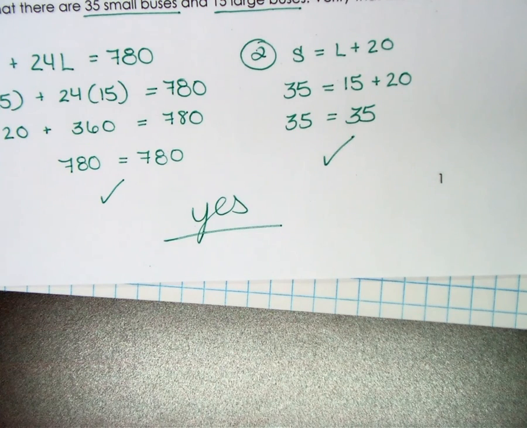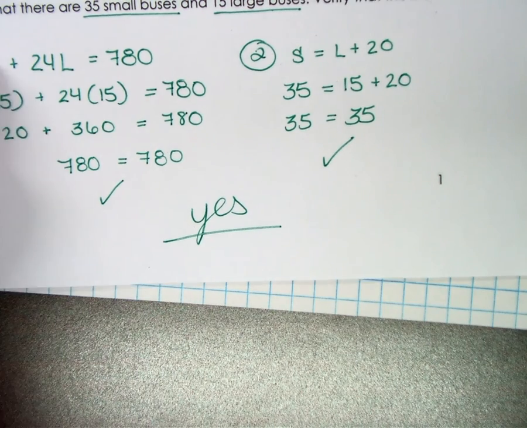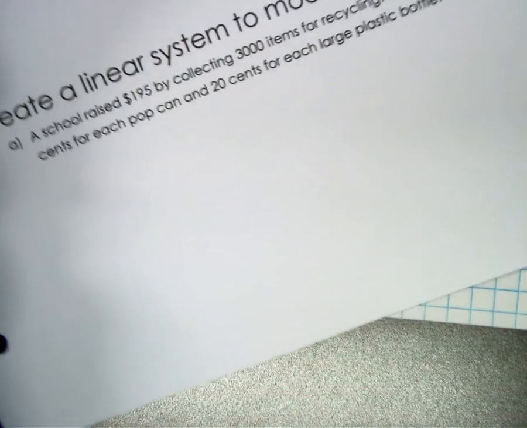This is hard because you have to create the equations. That's the tough part of it. The math isn't hard on this unit, it's creating the equations. Sometimes I'm nice and I give them to you.